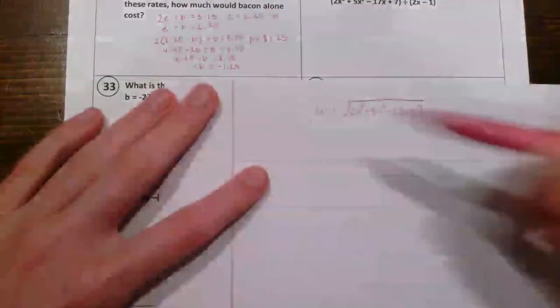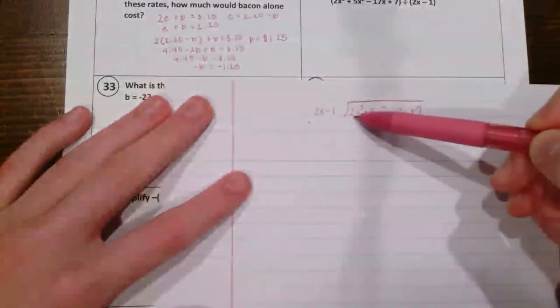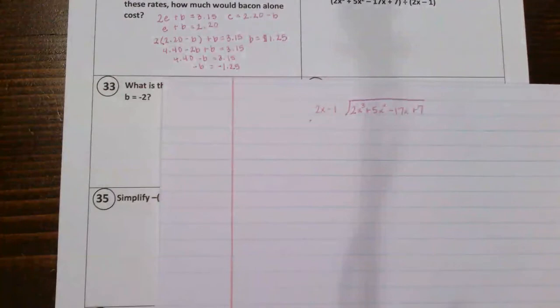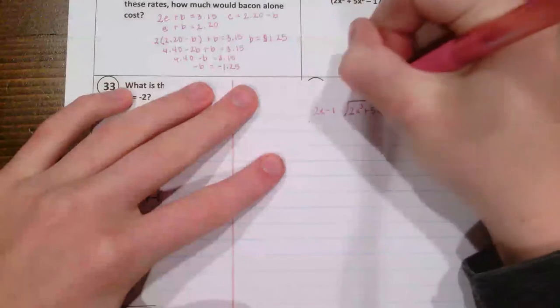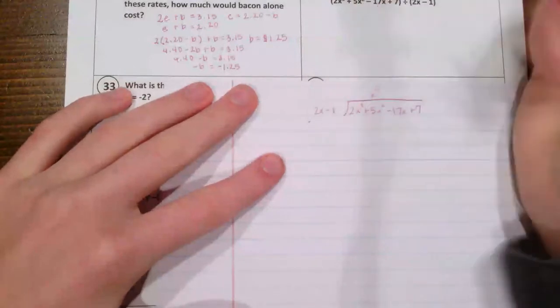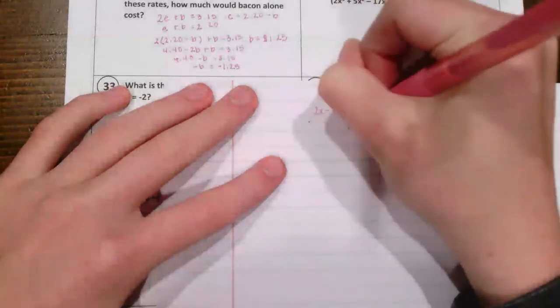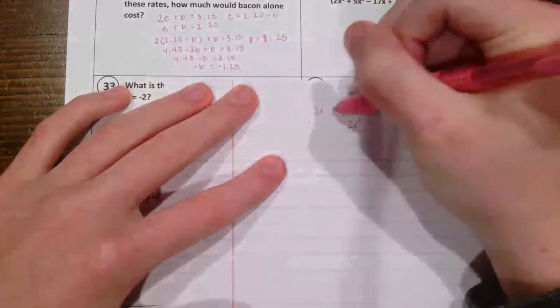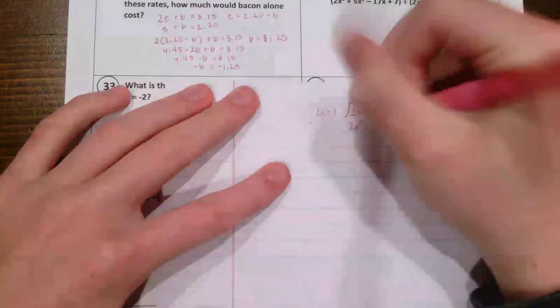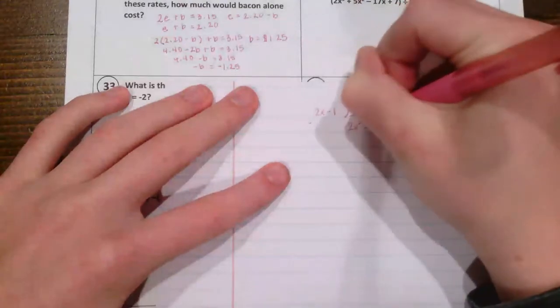We're going to ask ourselves, over this first term, what can we multiply 2x by to get 2x to the third? So that's going to be x squared. I'm going to put x squared right here. And then we're going to multiply it back. So 2x to the third. X squared times -1 equals -x squared. Put that right there.